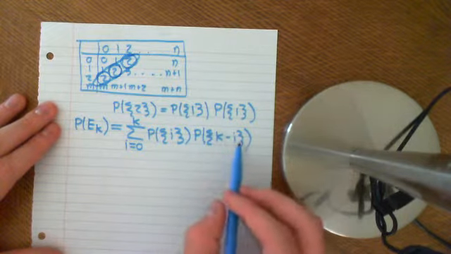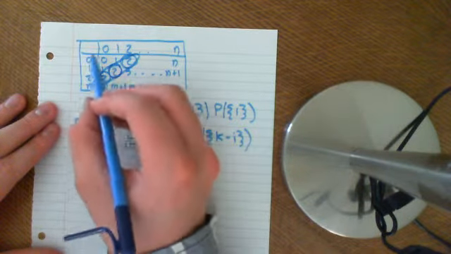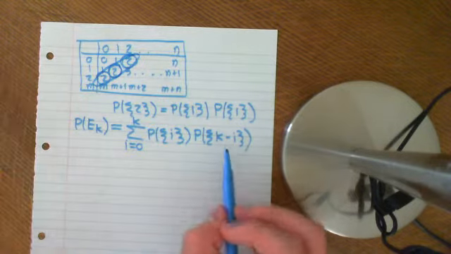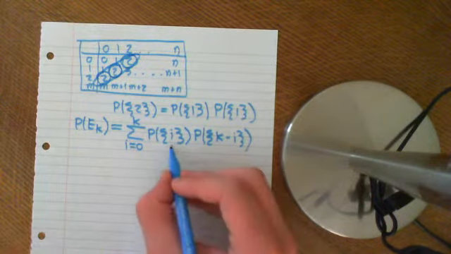And that's what this sum says. It's taking every possible combination of these numbers and these numbers that will add up to 2 basically. And then we can fit this in.